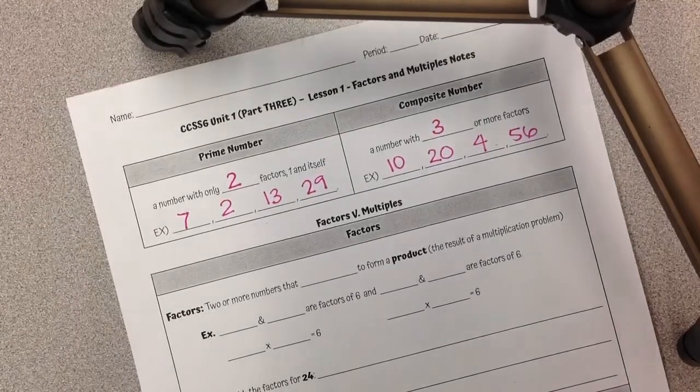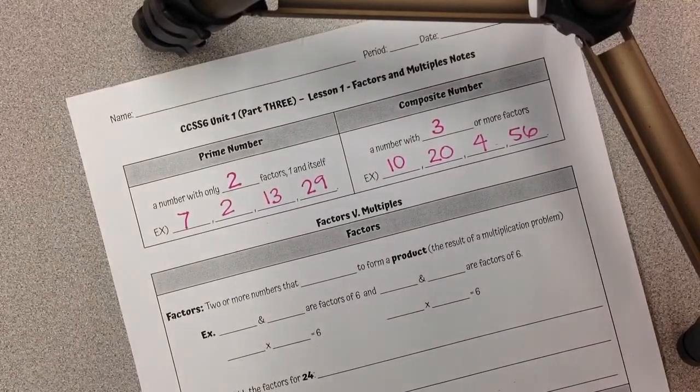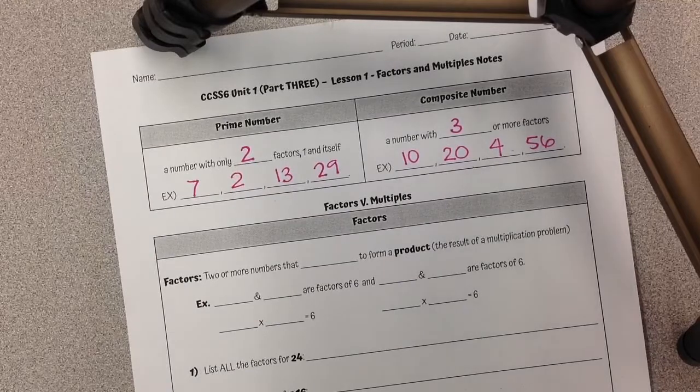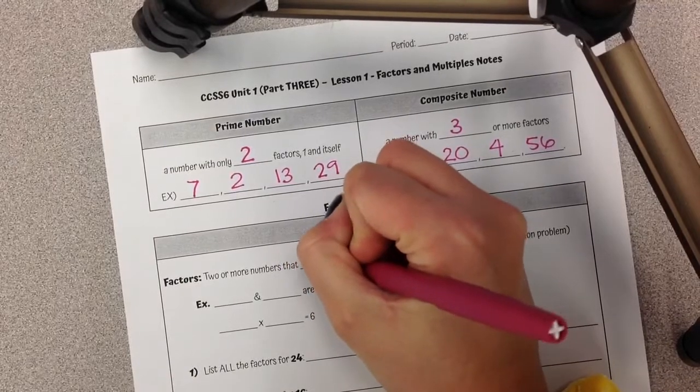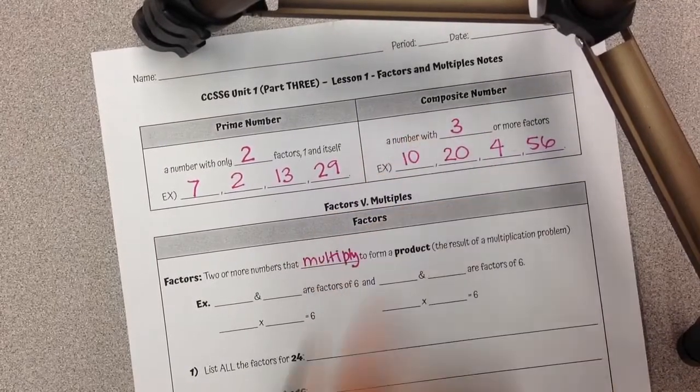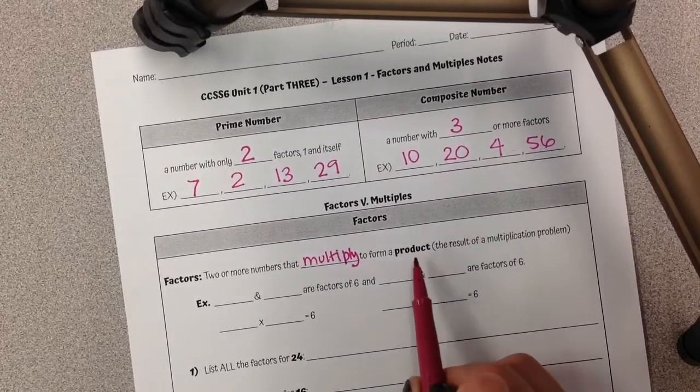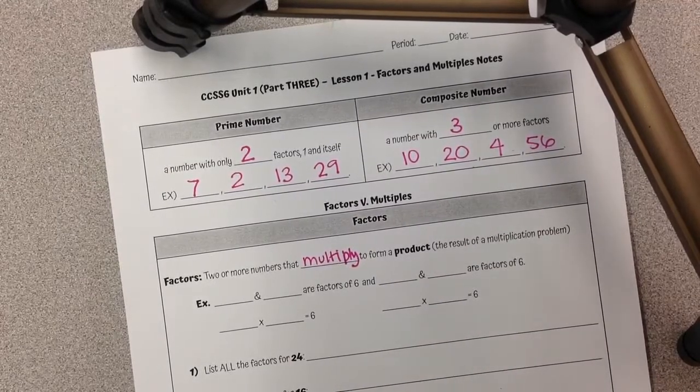Okay, so to review, this is probably something you've learned before, but factors are two or more numbers that multiply to form a product. The result of a multiplication problem is what a product is, your answer.